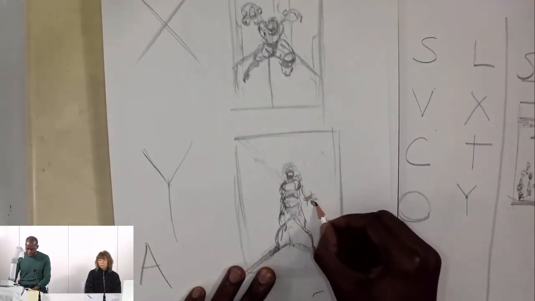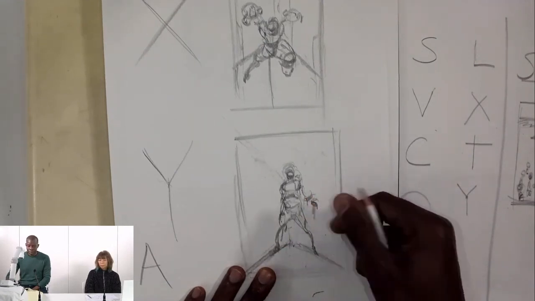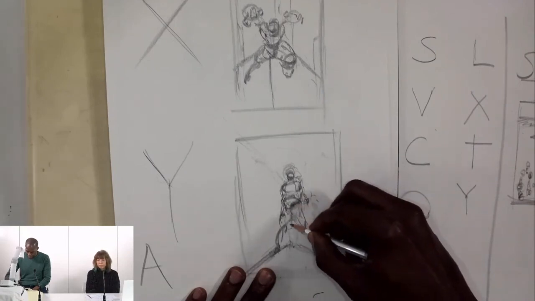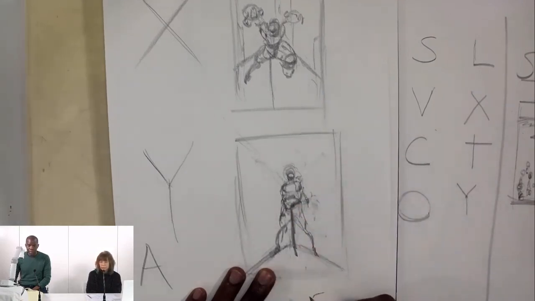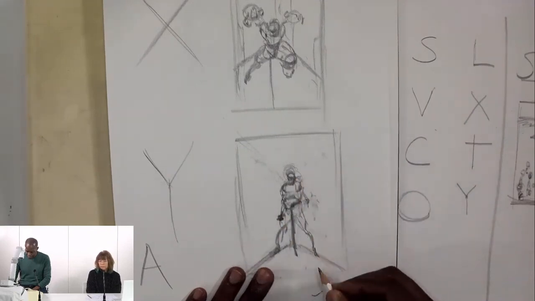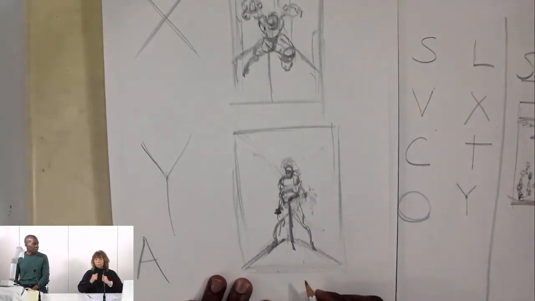Maybe he has a sword coming down like that. Whatever. It's this sort of thing, right? So it's similar.